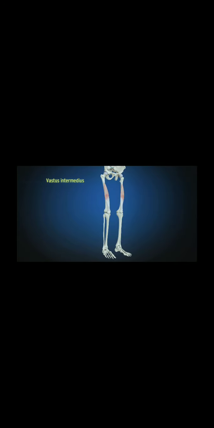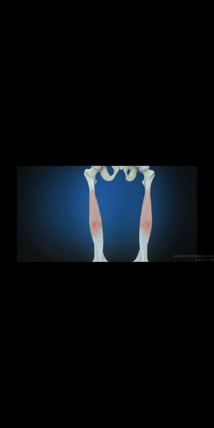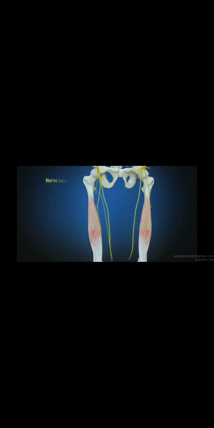Vastus intermedius. Origin. Anterior and lateral surfaces of upper 3/4 of shaft of femur. Insertion into the base of the patella. Nerve supply from the posterior division of femoral nerve. Action. It acts as an extensor of knee joint.